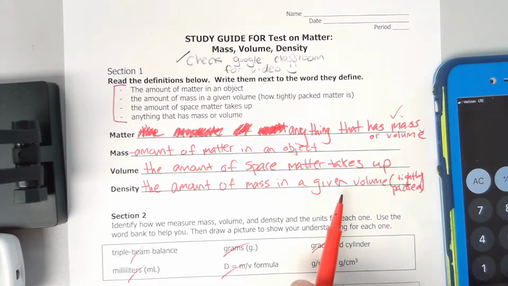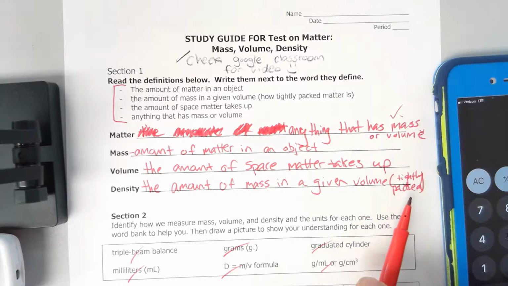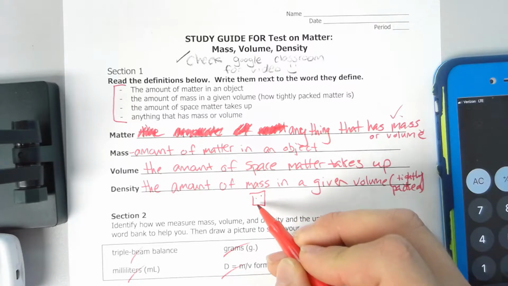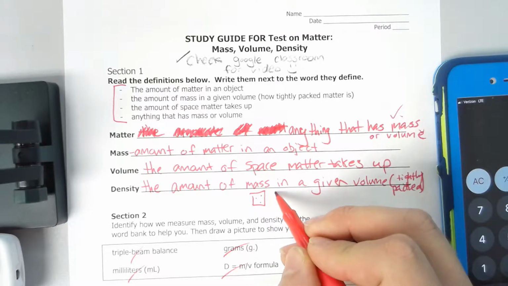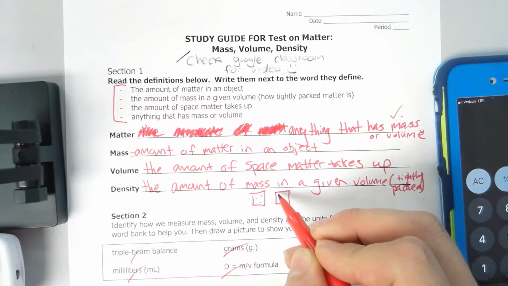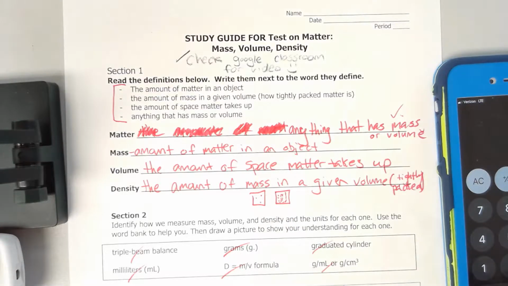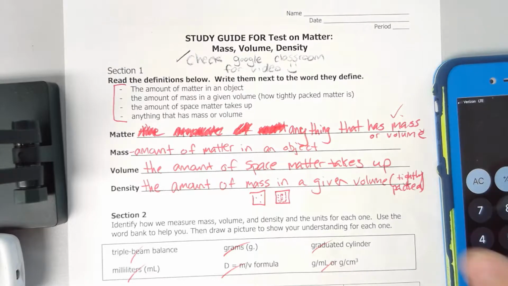But I like to think of density as how tightly packed the atoms inside of something are. So remember, if we're talking about density, something like this is less dense than something like that. Okay? So make sure you have an understanding of what matter, mass, volume, and density are, because they're kind of confusing, but if you study them, it should be fine.